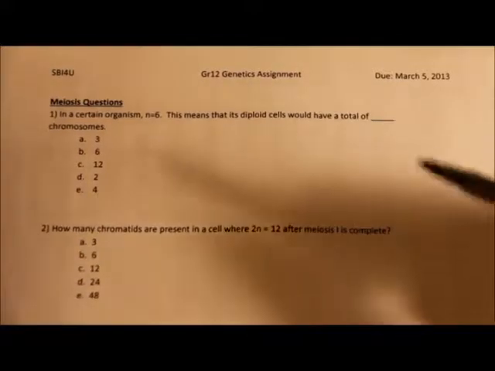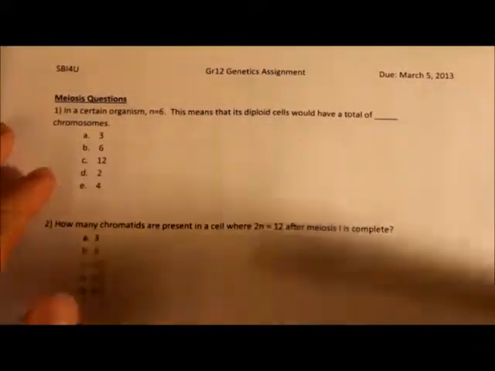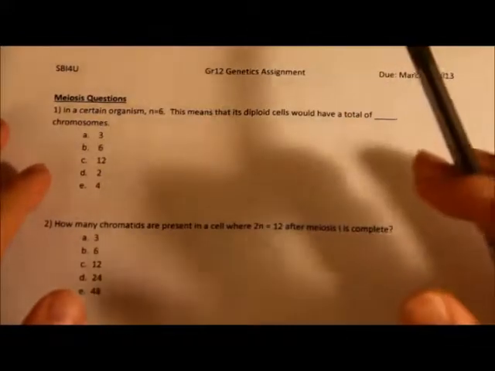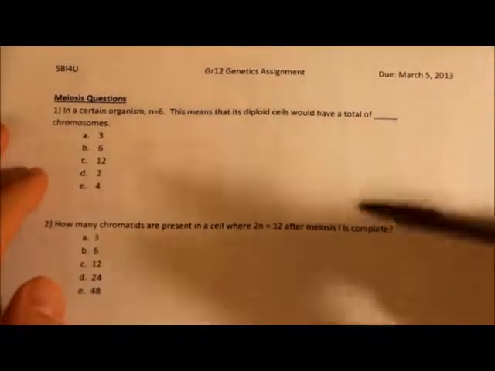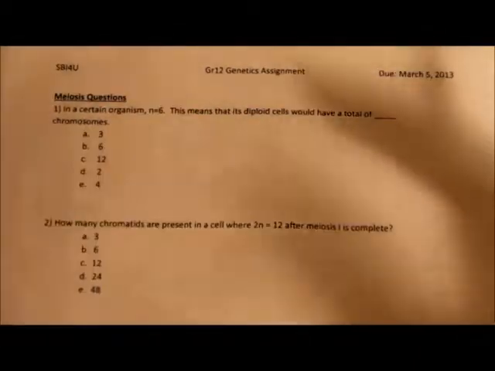Hey everybody, this is a video version of how to do the assignment. The solution I'll post online as a PDF file or a JPEG file, but I figured this video might help you guys if you're stuck on a question and you're just wondering how to go about solving it.